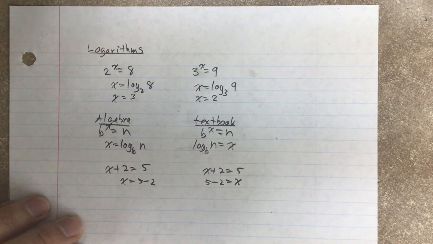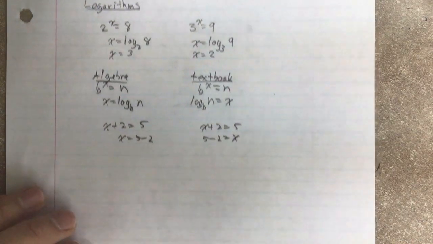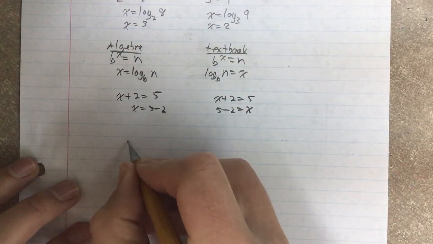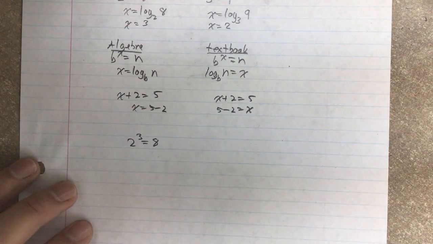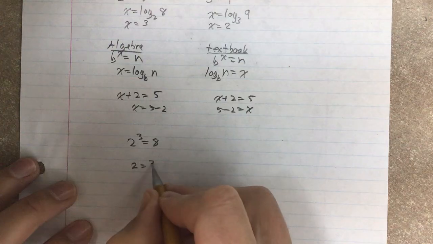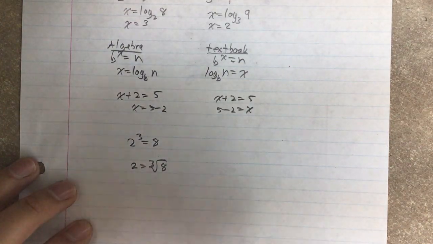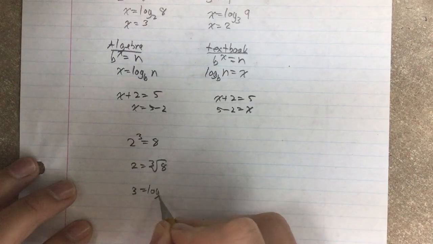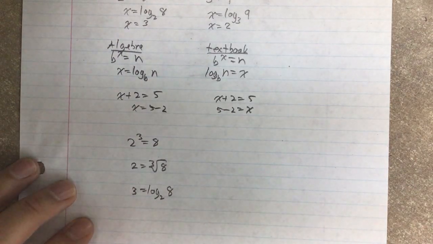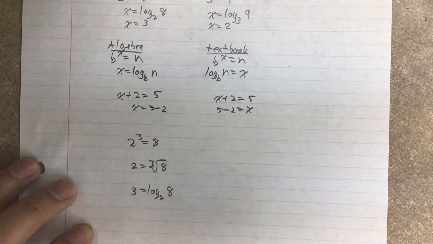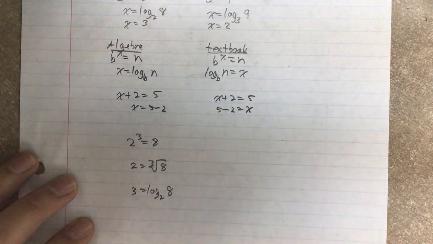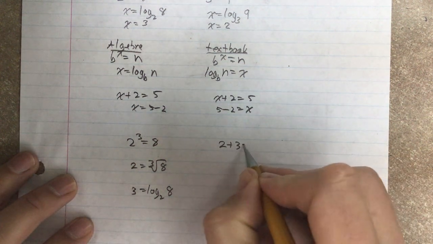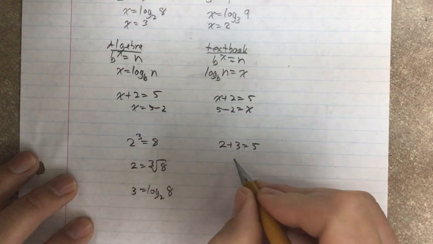Note that exponents have 2 opposite operations. If we have, say, 2 to the power of 3 equals 8, we could rearrange this equation in 2 different ways. 2 would be the cube root of 8, and 3 would be the log base 2 of 8. Exponents are unique in what I would consider the basic operations, adding, multiplying, and exponents, in that it has 2 opposite operations. Adding 2 plus 3 equals 5 only needs 1 opposite operation.